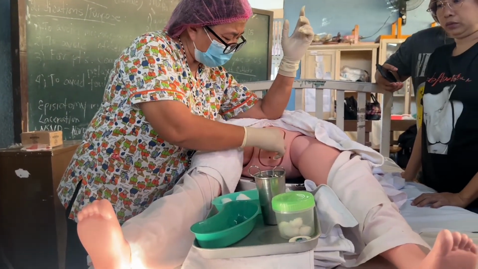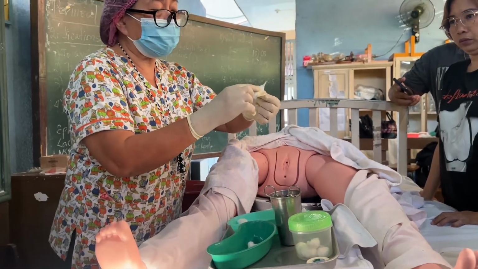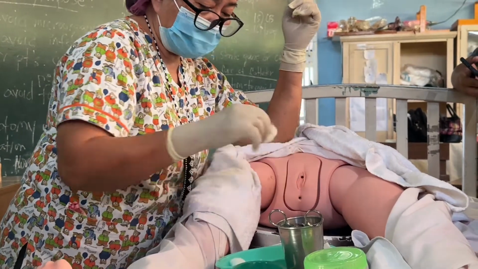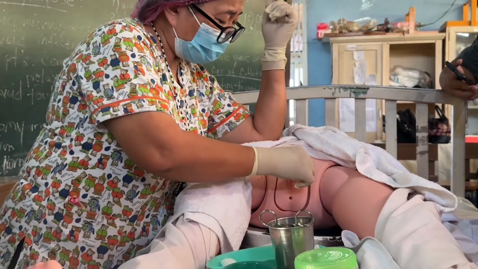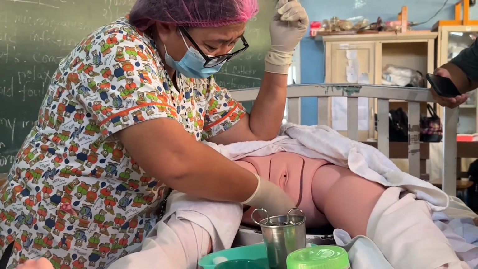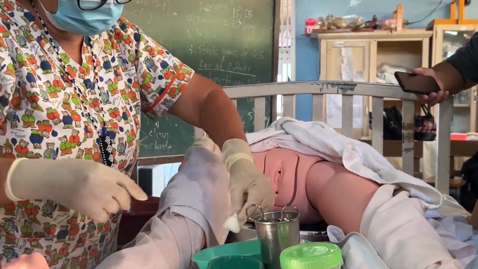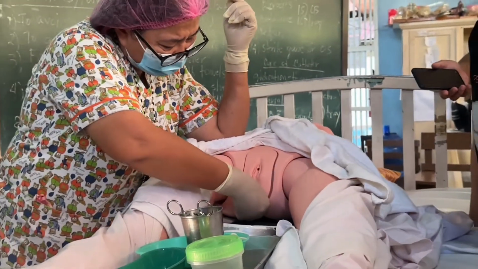Clitoris, urethra, vagina. Wrap. Pick transfer. Clitoris, urethra, vagina. Wrap. Pick transfer. Clitoris, urethra, vagina, anus, gluteal folds. Okay, then wrap. Pick, transfer, anus, gluteal folds, and buttocks.